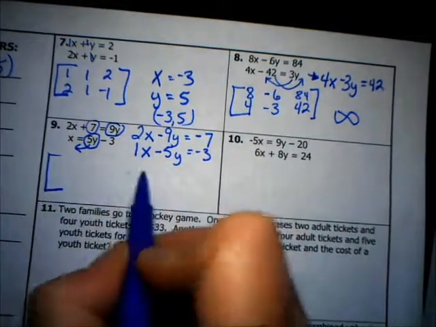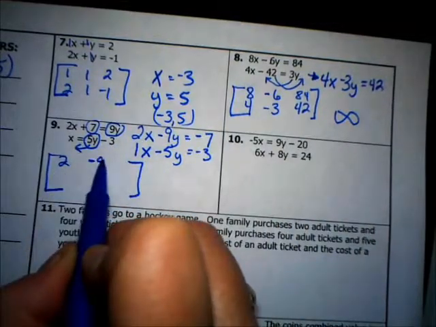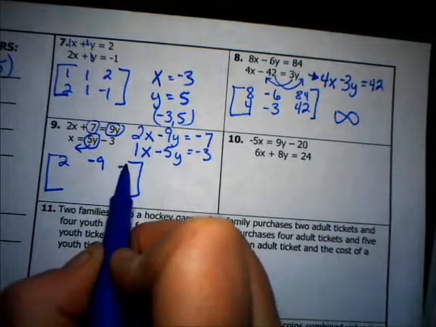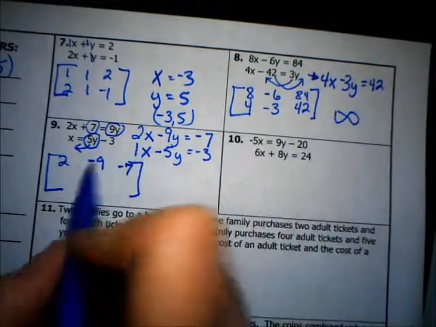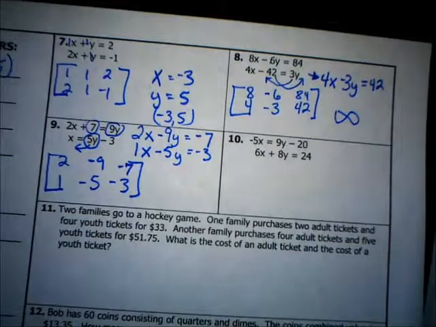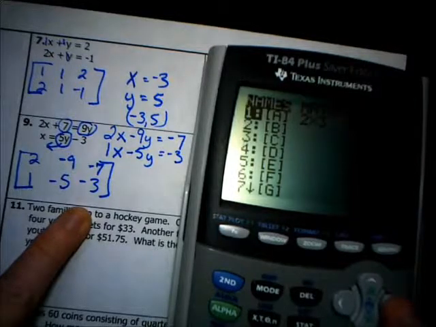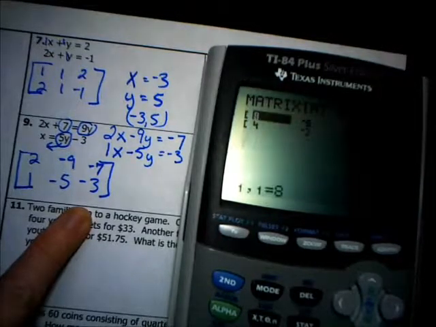Now I can write my matrix. So the first row is 2, -9, -7. The second row is a 1, -5, and -3. Clear. Alright, I'm going to go into my matrix and enter my values.